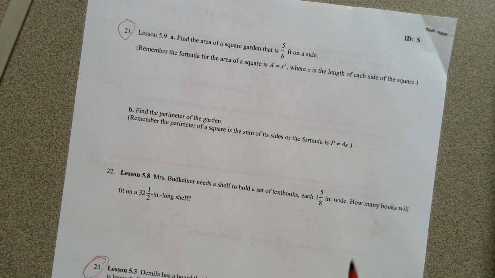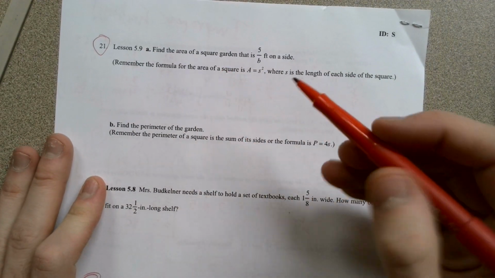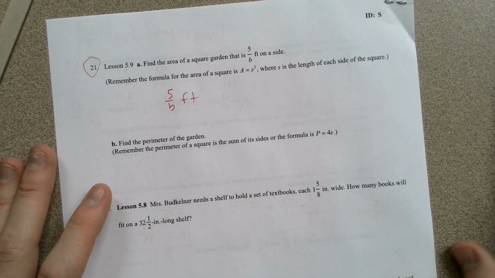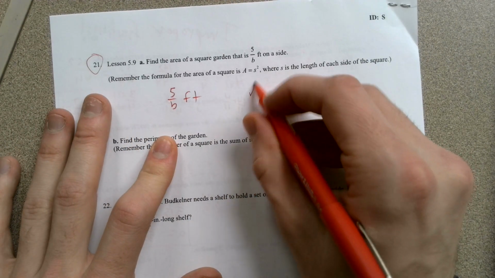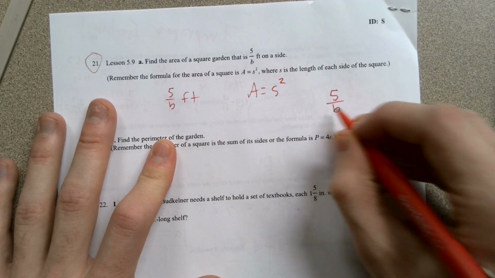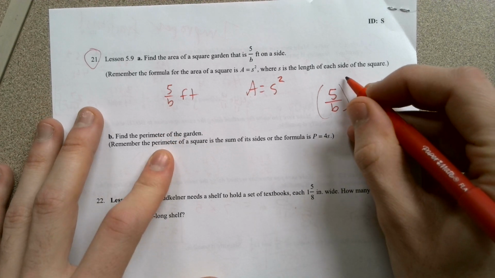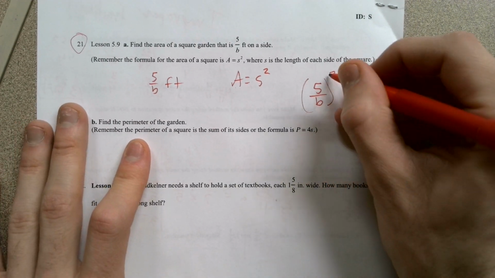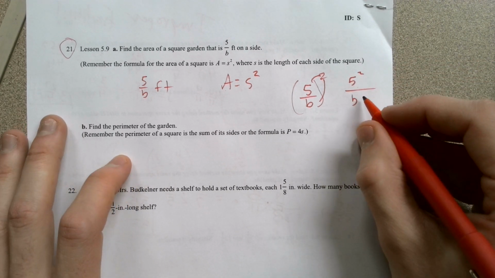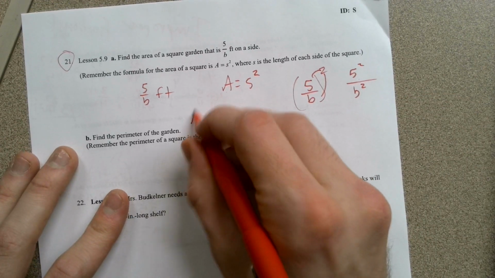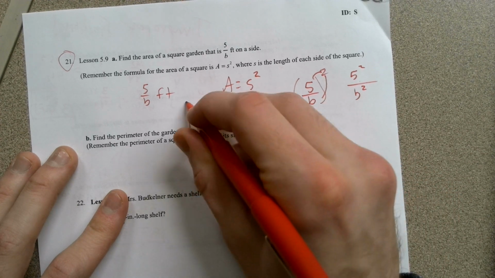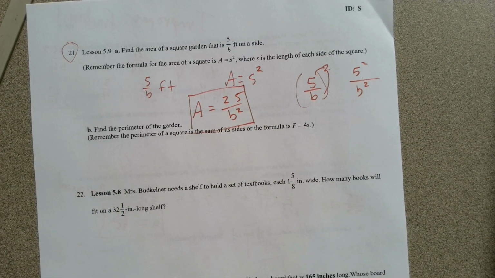Number 21. Find the area of a square garden. That is 5 over b feet on a side. Remember, the formula for an area is A equals a side squared. So basically, I know what I have to do here is take my side length and square it. We take this and pop it onto the back of both. We're going to have 5 squared on top, b squared on bottom. And finally, we're going to get an area of 25 over b squared. There's our area.